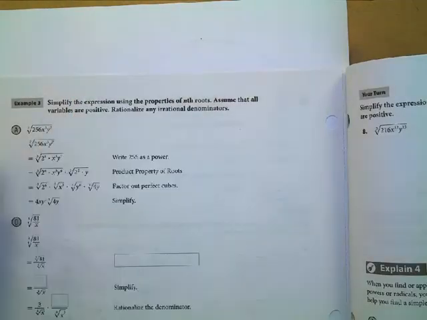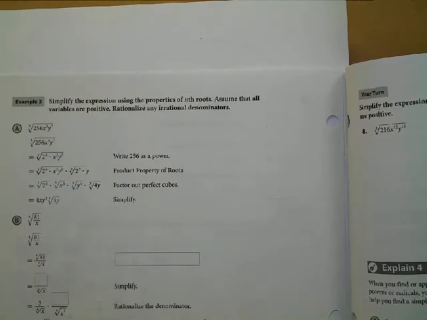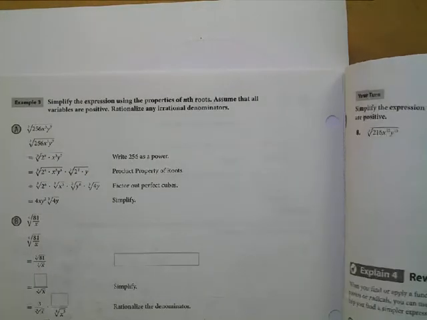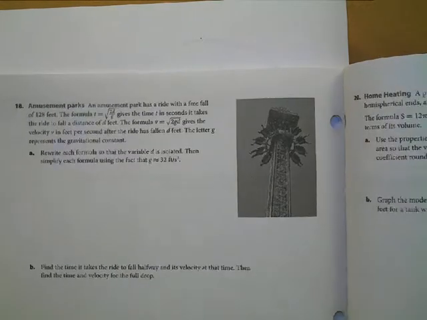Instead, what I want us to do, though, is to flip the page to 557, and we'll look at solving radical equations some, and we'll get into that. So we'll skip that thing.